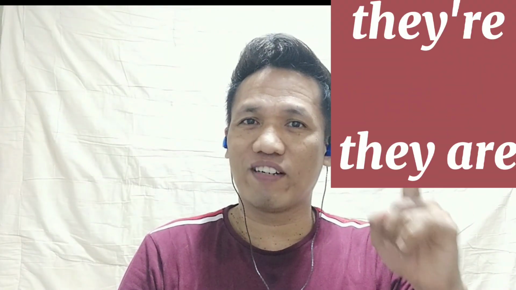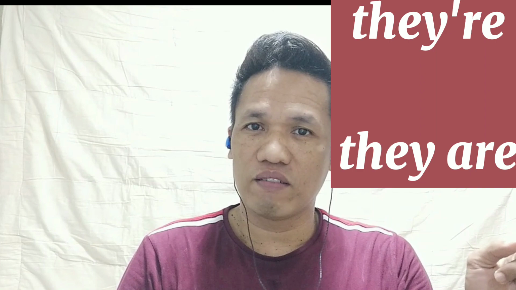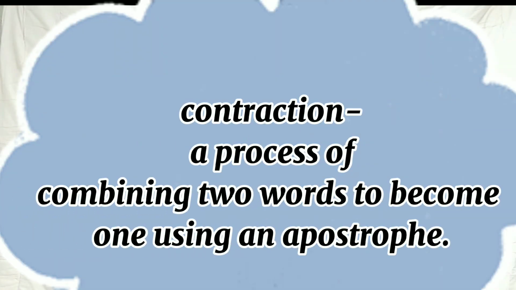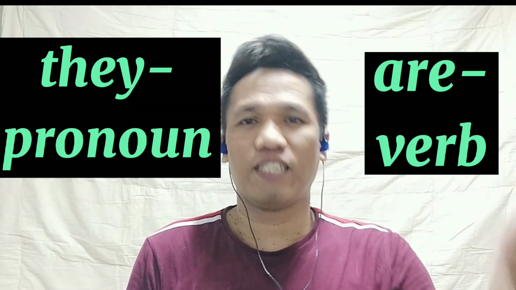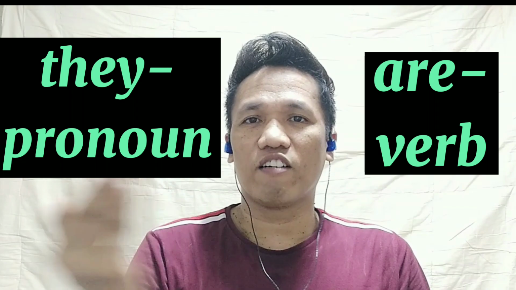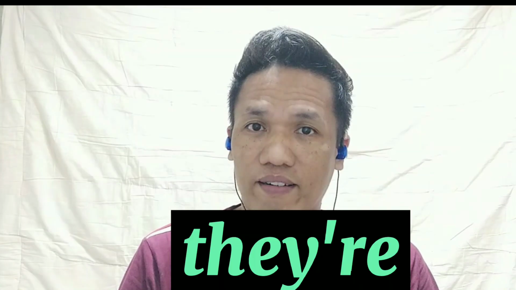However, the second word, "they're," is a contracted form of "they are." This word undergoes a process of contraction. When we say contraction, it's a process of combining two words to become one by using an apostrophe. So you have "they," a pronoun, and "are," a verb. When combined together, it becomes "they're."